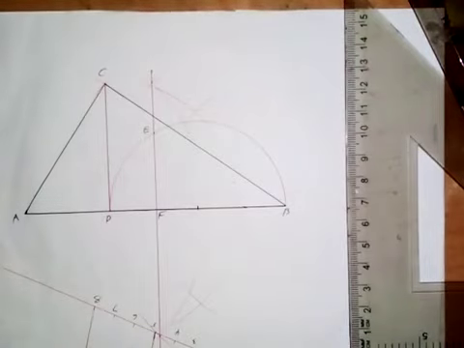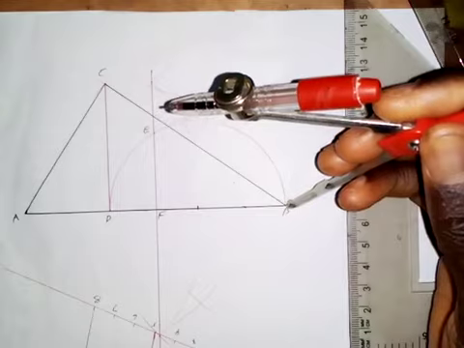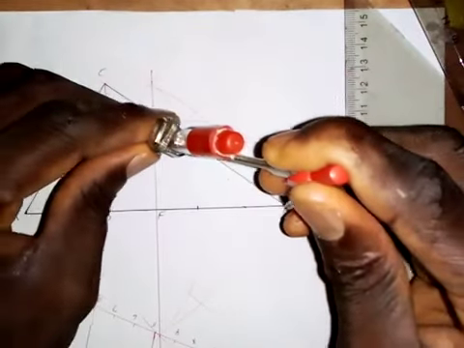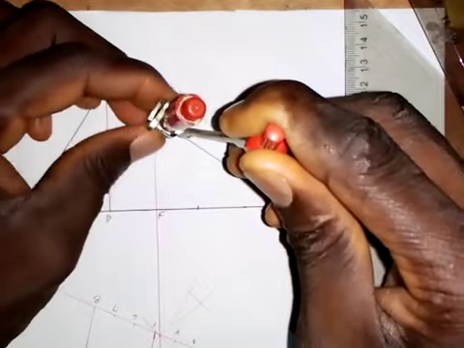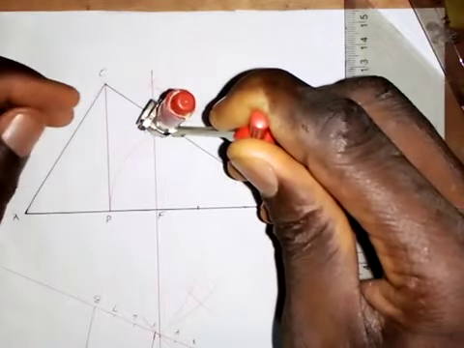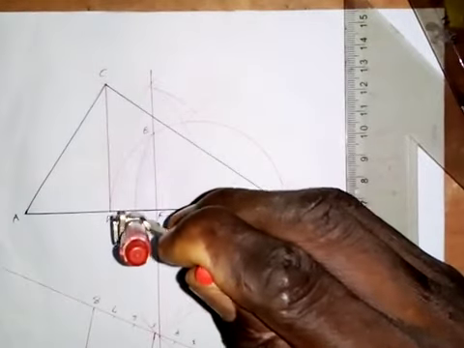The next thing that I'm going to do is to put the compass point at point B, and extend it to E on the semicircle like this. Then I'm going to draw an arc like this.